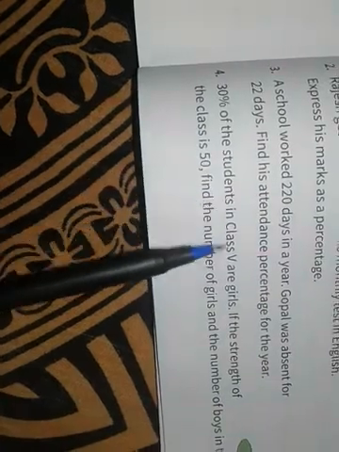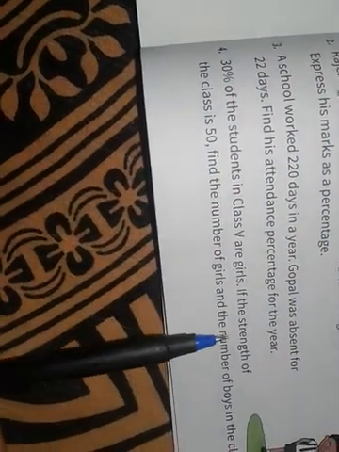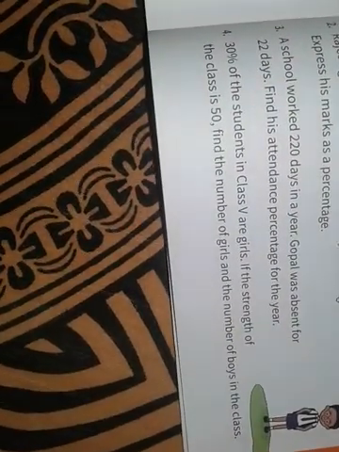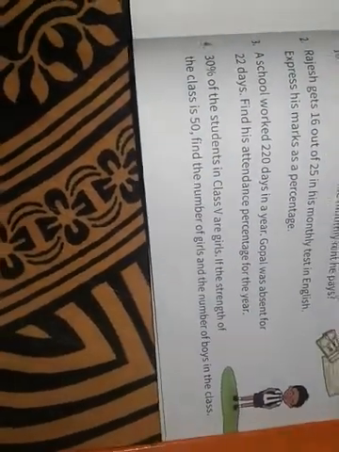Now for question number 4, I have chosen this question for you to solve. 30% of students in class 5 are girls. If the strength of the class is 50, find the number of girls and the number of boys in the class. We have to find the number of girls and boys, and 30% of students are girls. So let's start here.